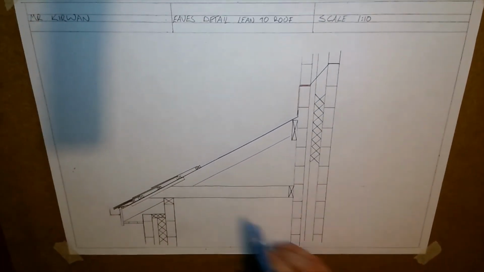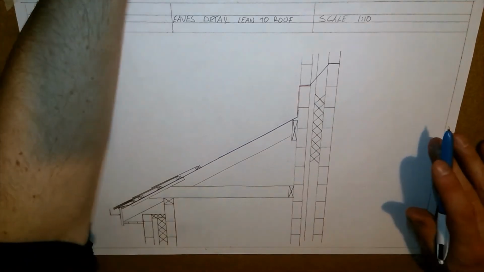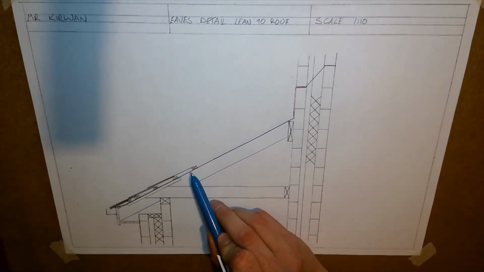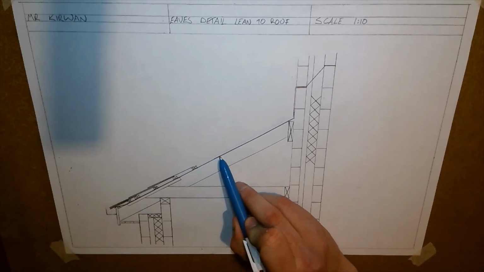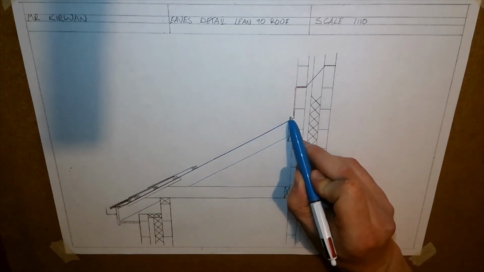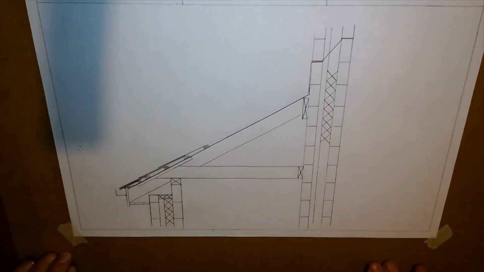Obviously the slates need to be drawn all the way up as well. As I said, in an exam situation it can often be just asked for 3 or 4 courses, but if you're asked to do the rest of the slates, you just keep working your battens all the way back up to there, and at the very end you might only need half a batten just to finish it off also.